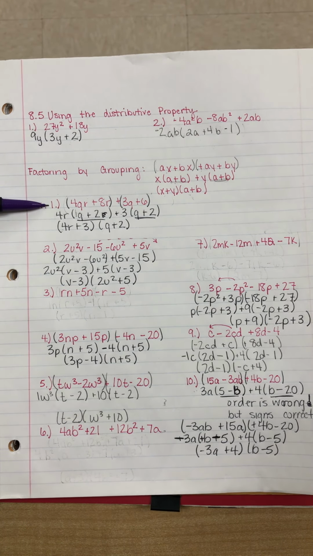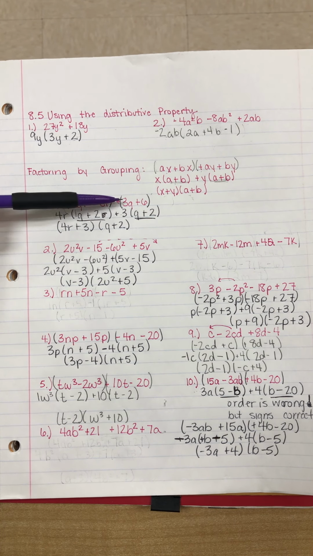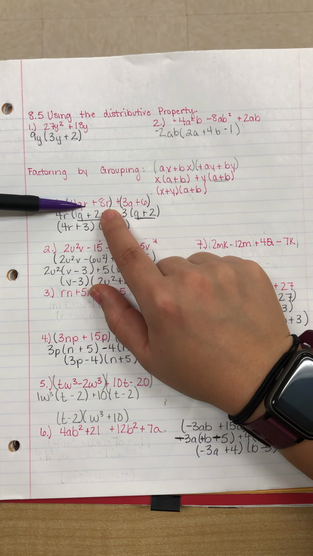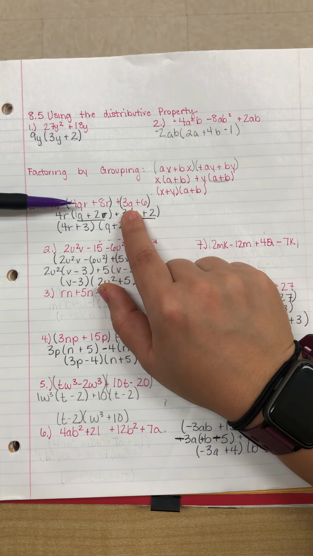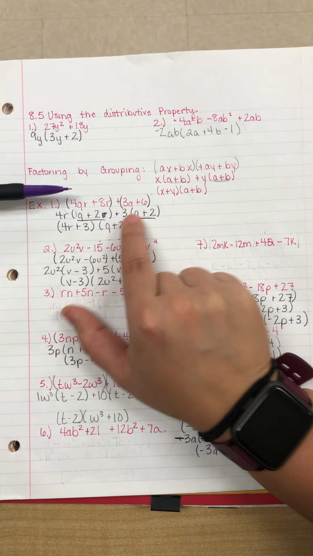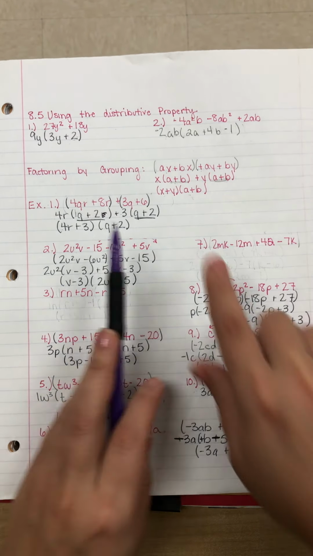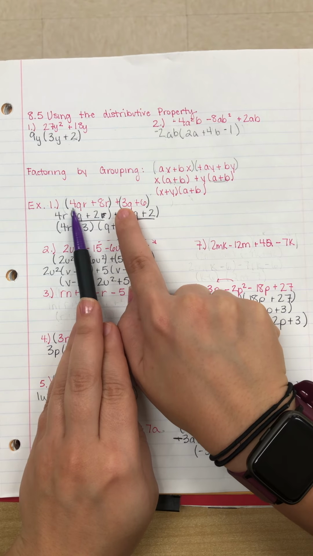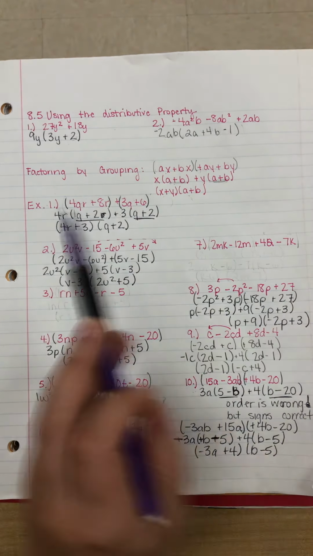So, for example, one I did for you: 4qr plus 8r plus 3q plus 6. See how these both have r's? That means that's good. And then you look at your other variable, q. I could have put the q's together, but why rearrange it? See how this q is in the front of this group of parentheses? That means I want this q to be in the front of the group, because you want them to be in the same location, because they have to look the same in those parentheses. So the q's are both in front, and both numbers are positive. That'll help us later. Okay? So then we can do the grouping.